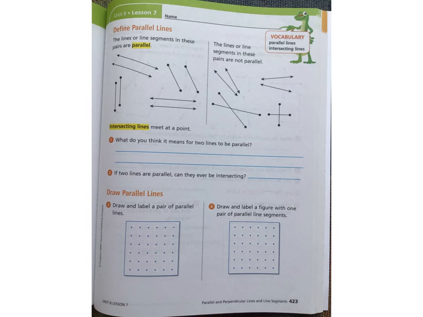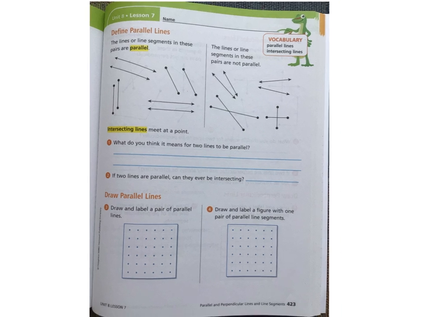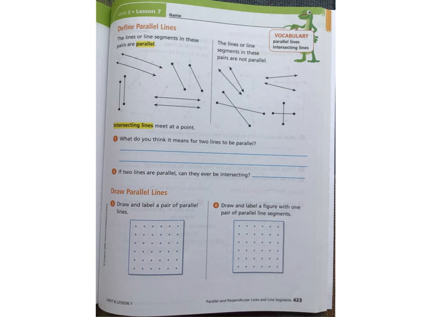All right, fourth graders. Possibly, hopefully, a review if you can remember from third grade. We talked about parallel lines in third grade as well. So, our words for today are parallel lines and lines that are intersecting. Intersecting meaning they're going to run into each other. Okay? And parallel, we always used to say that we remember parallel because it has the two L's in it.